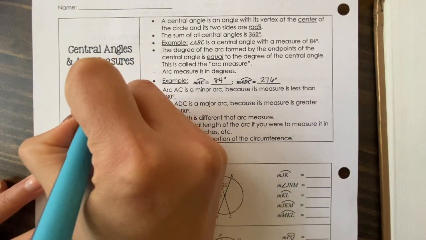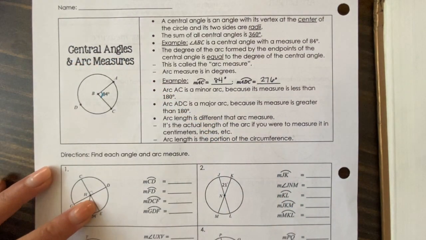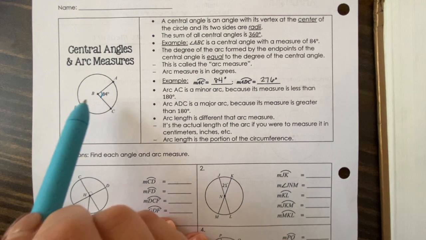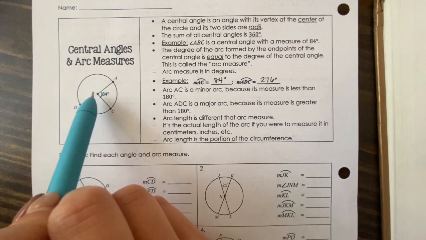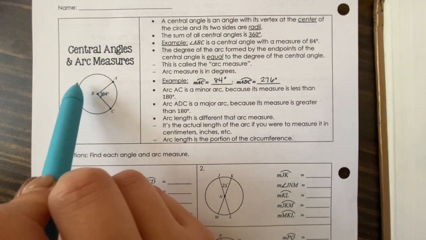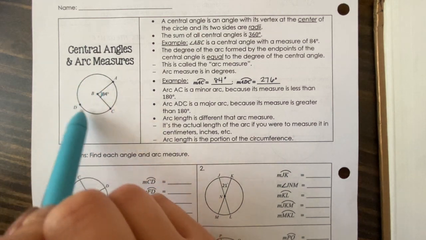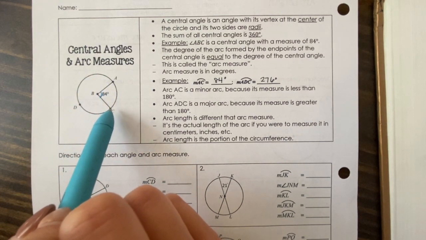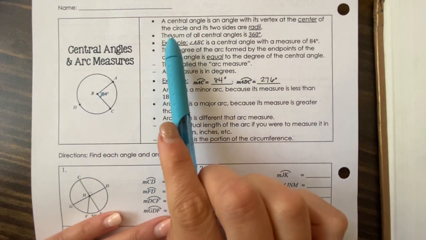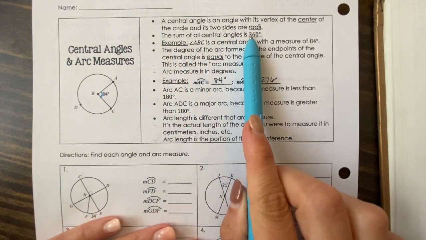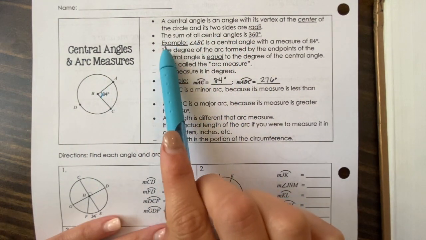So your central angle here is 84 degrees. And remember, all the way across is 180 degrees. So that would make sense. Fully around would be 2 180s, so 360. It says the sum of all central angles is 360 because we know it's a full circle.